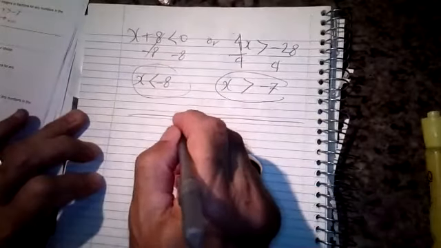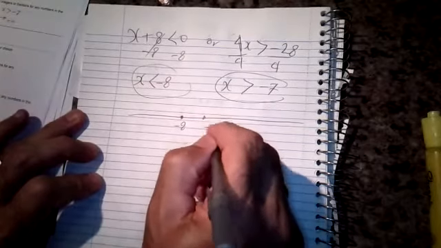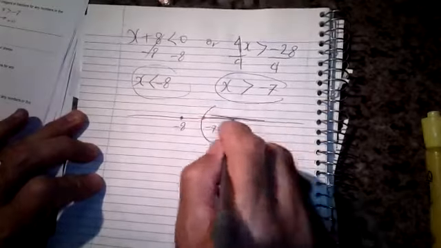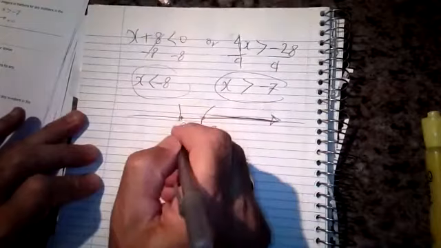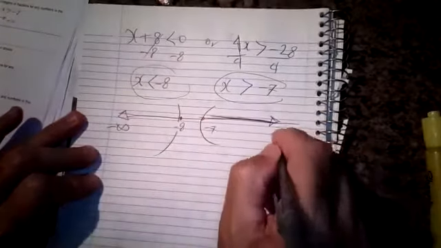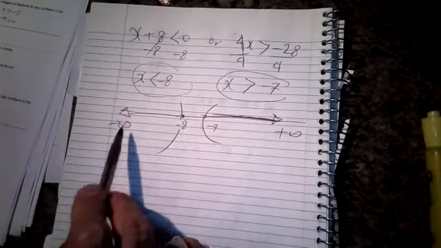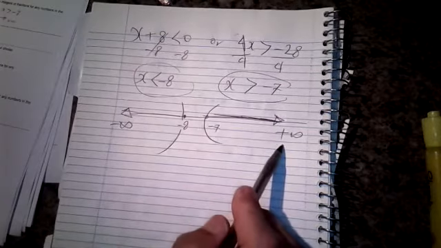So if you have these two numbers here, negative 8 and negative 7, one is x greater than minus 7, and it is a parenthesis because it doesn't have an equal sign. The other one goes from minus infinity because it's less, and the other one from minus 7 to positive infinity.